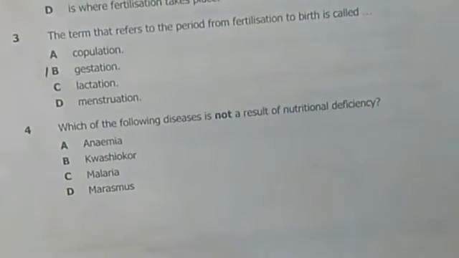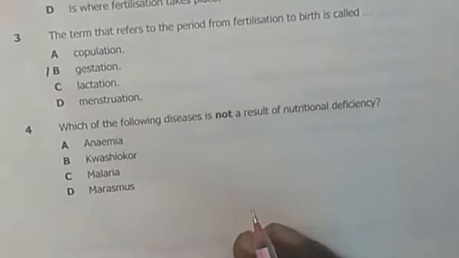Okay, question 4. Which of the following diseases is not a result of malnutrition deficiency? Which of the diseases comes not by feeding badly? So we can say it's malaria, kwashiorkor, anemia. Anemia is lack of iron. Kwashiorkor is lack of protein. So the only answer is C, which is malaria.